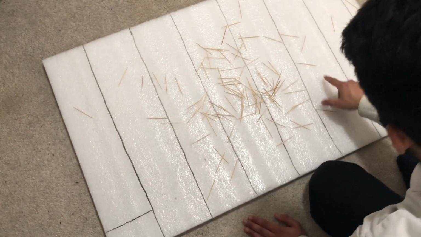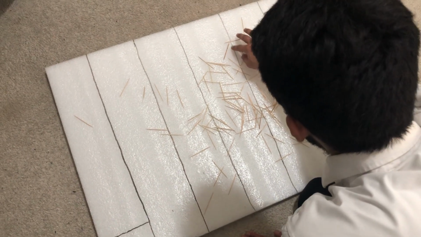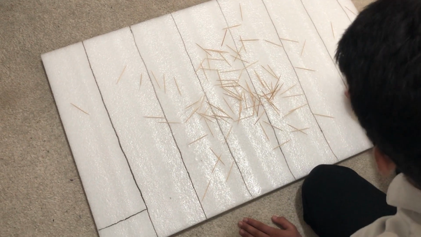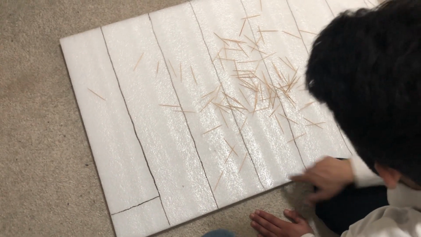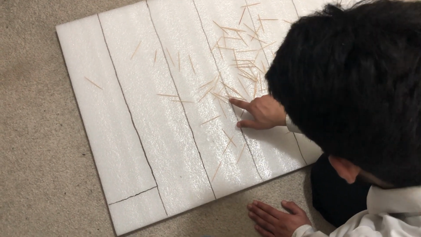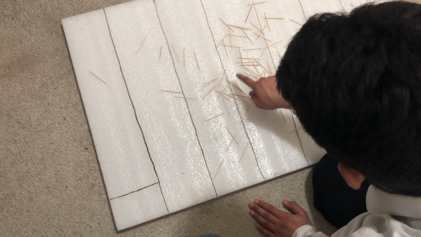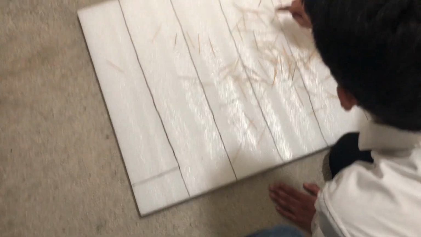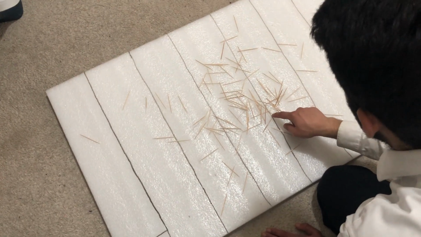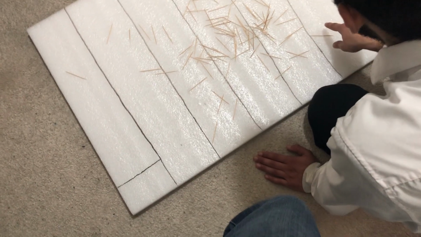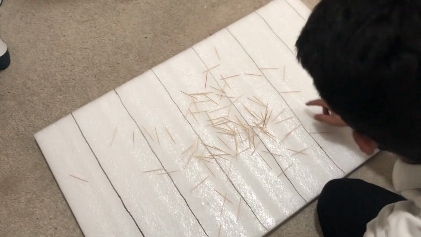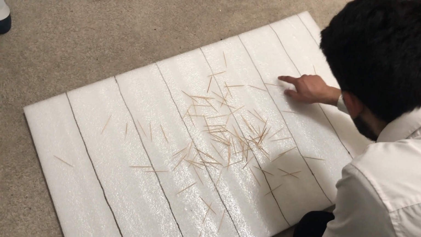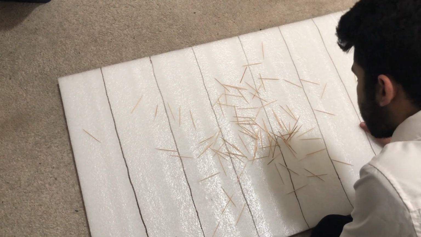So let's see. We just have to look at the lines, we don't have to worry about anything else. So 1, 2, 3, 4, 5, 6, 7, 8, 9, 10, 11, 12, 13, 14, 15, 16, 17, 18, 19, 20. 20 have crossed over there. 21, 22.